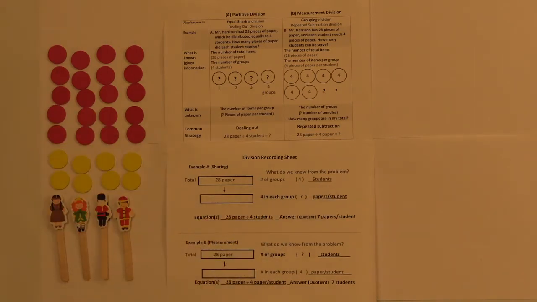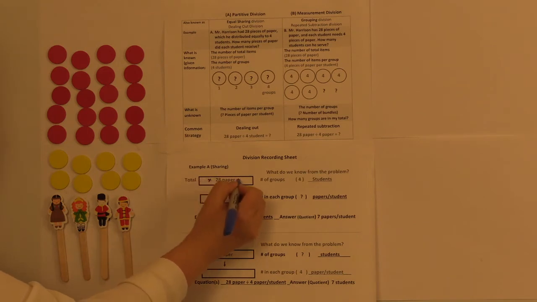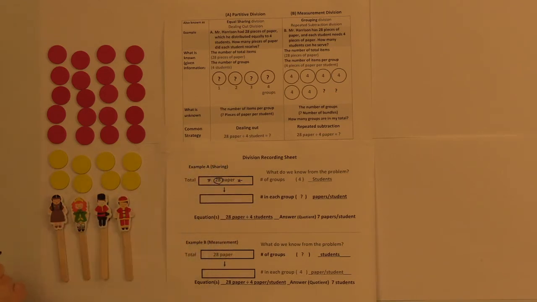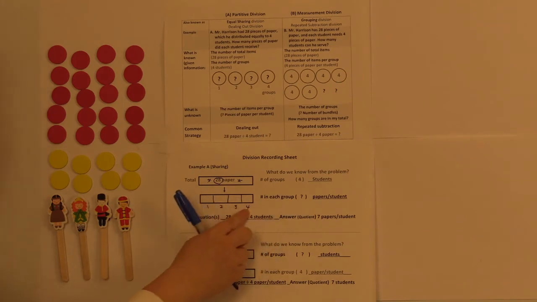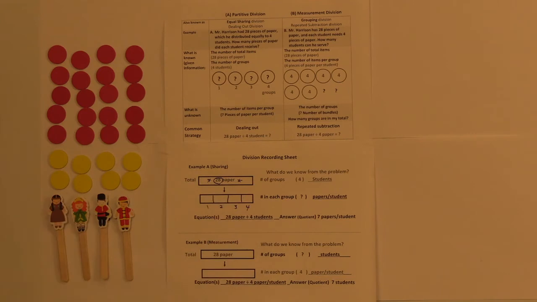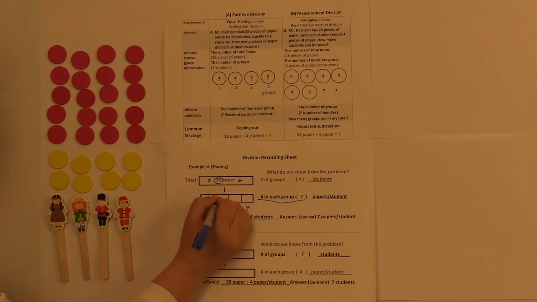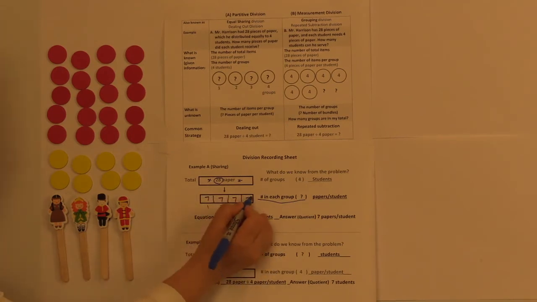Then how can I use a number sentence? How can I use this recording sheet like we did for multiplication? I have the total. For a division problem, the total is always given to you. So I have a total of 28 papers. For a sharing problem, do we know the number of groups or the number in each group? We know the number of groups, so I want to share equally among the groups. From the problem, how many groups do I have? My groups are 1, 2, 3, 4. So I know the number of groups already, so this is not my answer. My answer is inside of the box, because my answer is how many in each group. This is what I need to find out. From this picture, I know that in each box there are 7. So my answer is inside of the box.